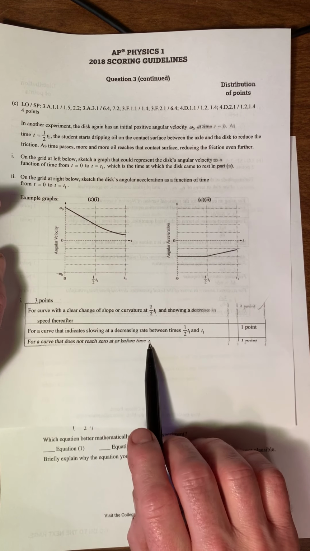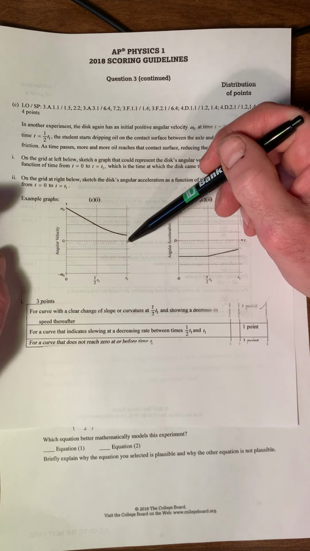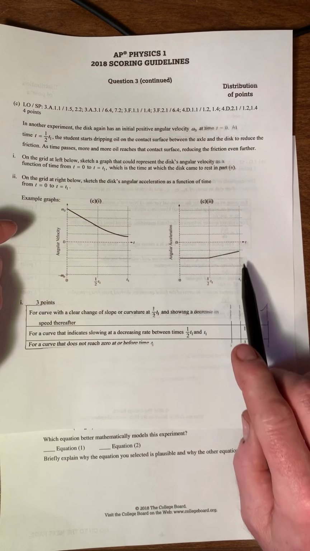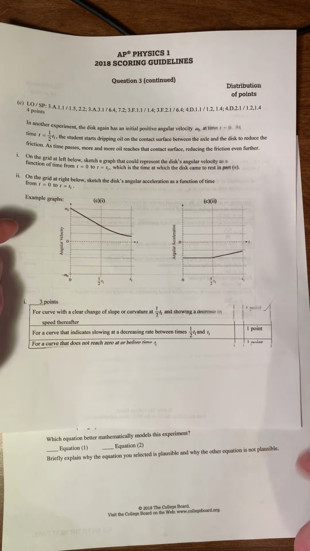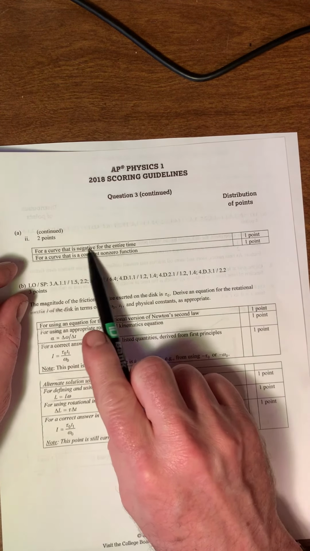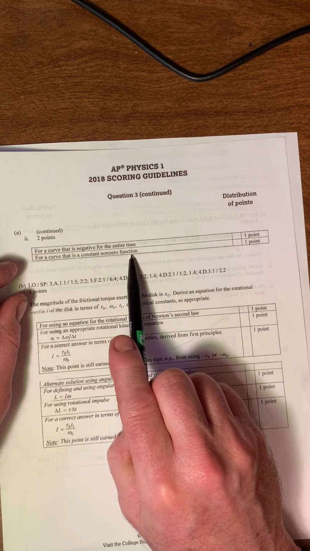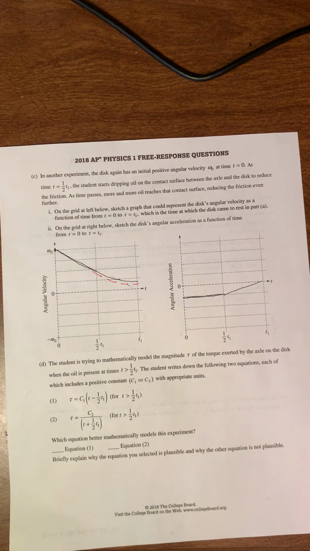For a curve that does not reach 0, that's right, because if it's slowing down at a slower rate, it's not going to come to rest as quickly as it did before. Visually, it looks right. Let's see if I lost a point because I went to 0 there. A curve that is negative the entire time, it did that. For a curve that is a constant non-zero function. Okay, didn't lose a point because I had 0. Thought I was going to.